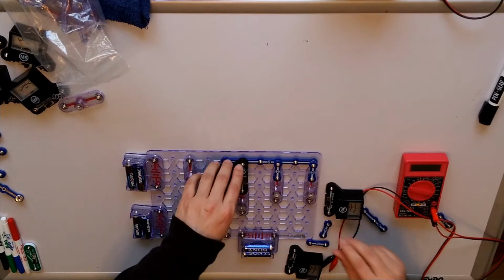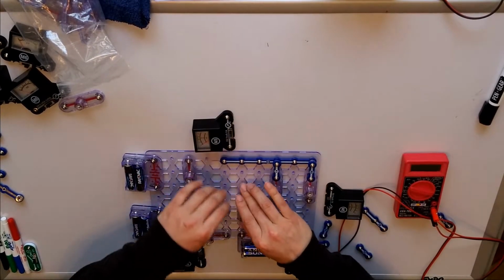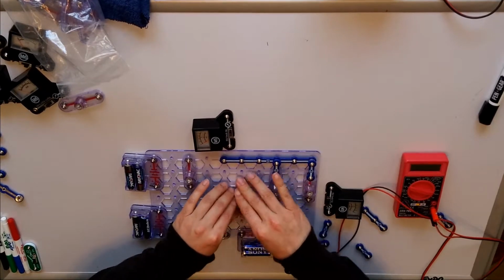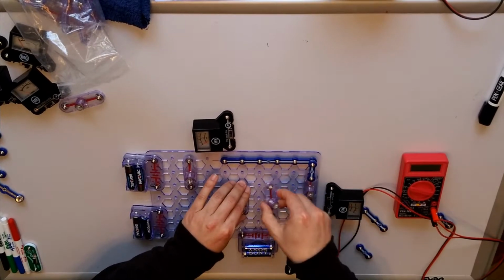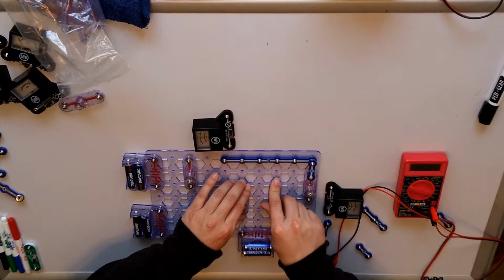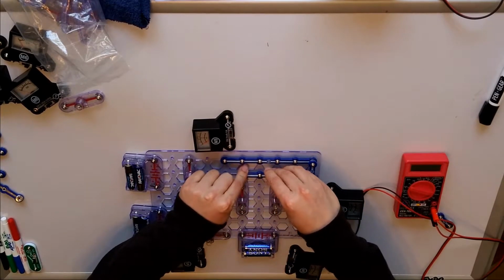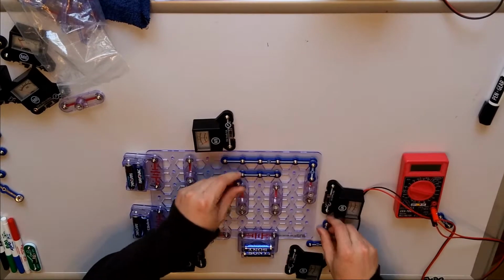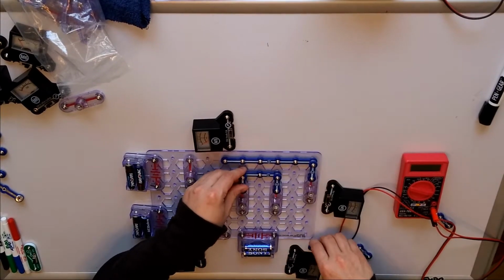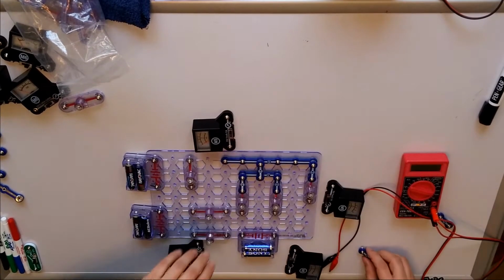I'm going to make it where the split happens first. So I'm going to take this. I'm going to put these two in parallel with one another. And then they connect with this one.